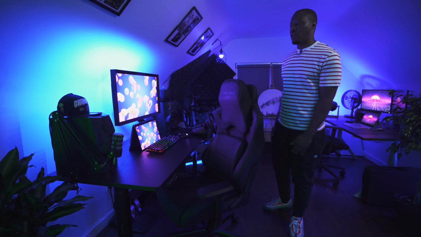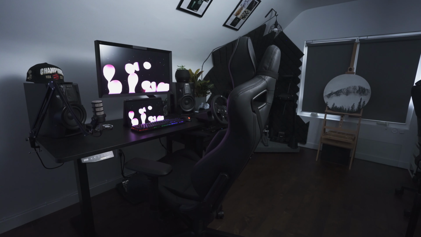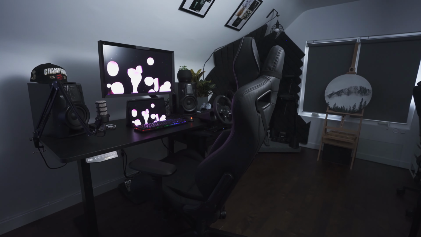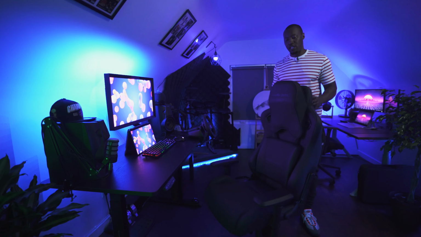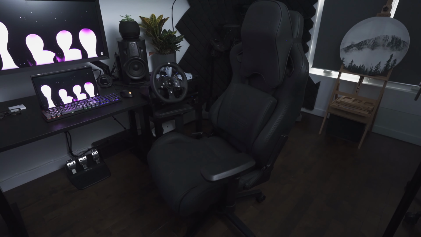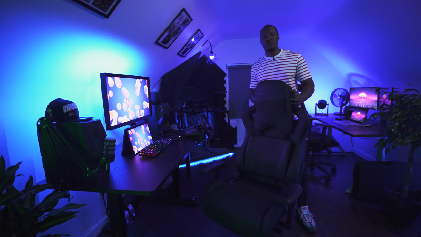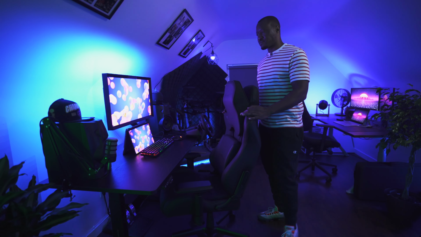So here we are at our multifunctional gaming working station. Over here we have a very nice gaming chair, but also classed as an office chair at the same time. Nice and big, nice and comfortable, gets you through the day and also through the night with your gaming.